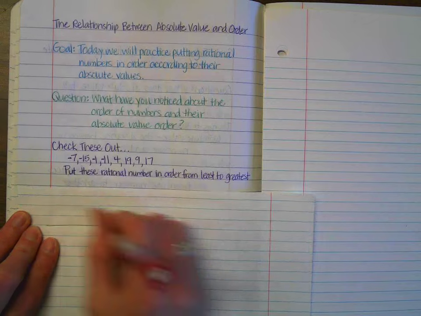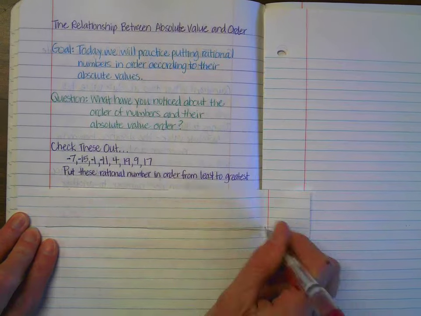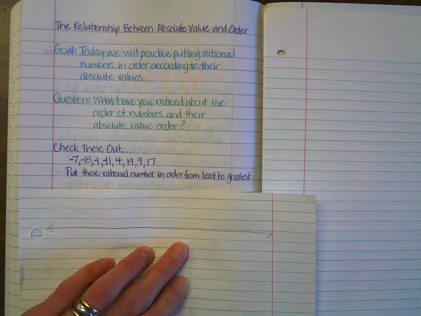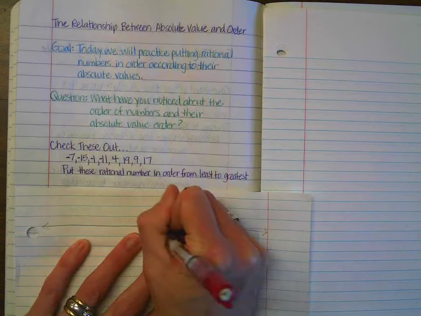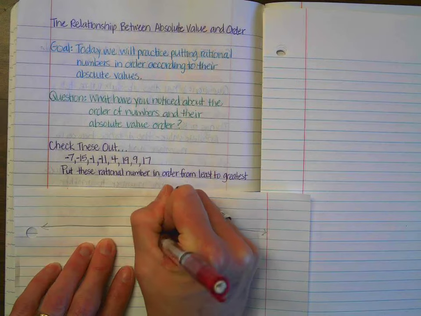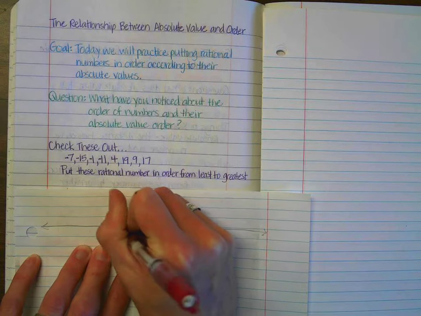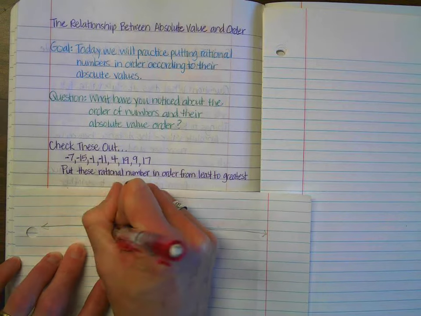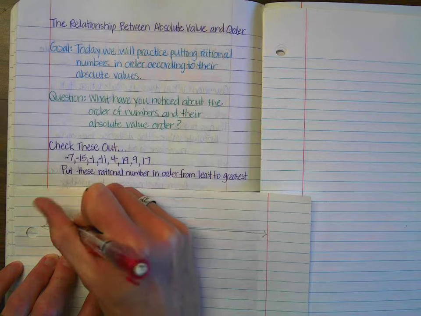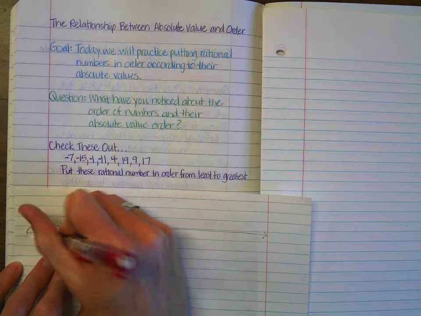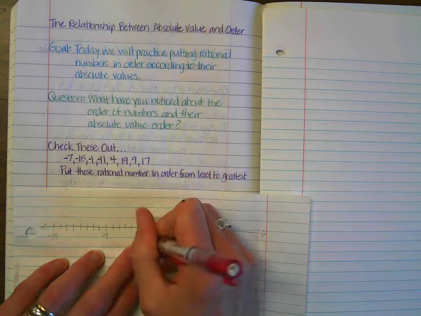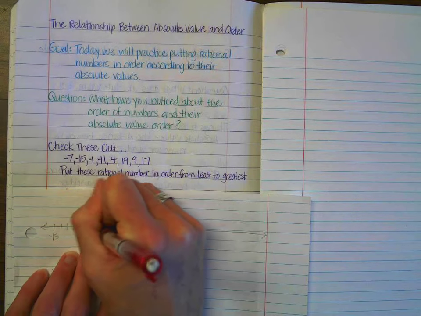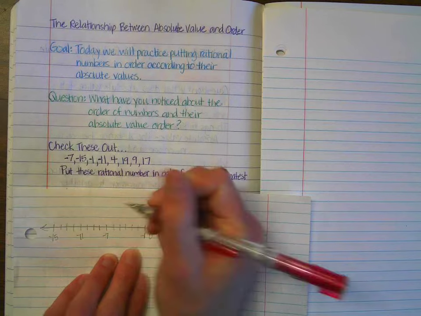Again, we talked about this in our previous lessons, that one of the tools I use to help us do this is our number line. So the first thing I'm going to do is get them on the number line. So I have 1, 2, 3, 4, 5, 6, 7. That's -7. Then I have -15, so 8, 9, 10, 11, 12, 13, 14, 15. Here's -15. Then I have -1, which happens to sit right next to 0. Then I have -11, so 8, 9, 10, 11. It happens to be right here.